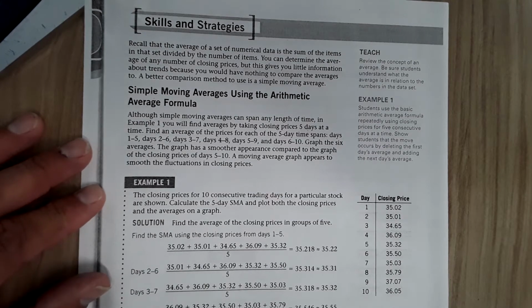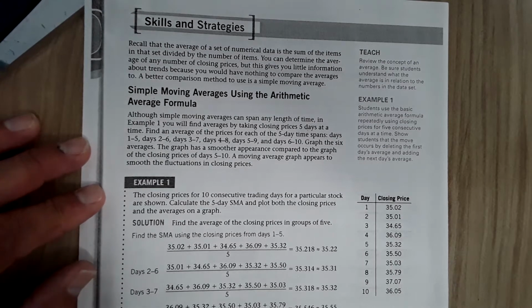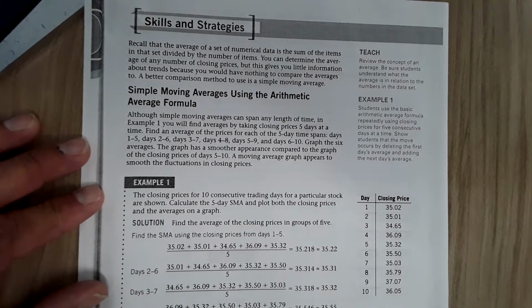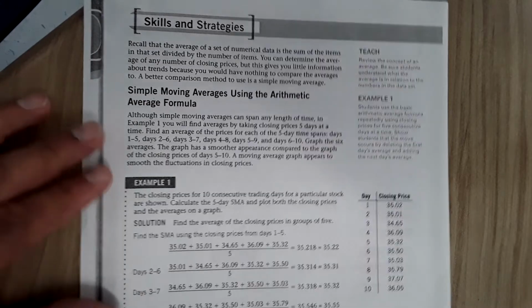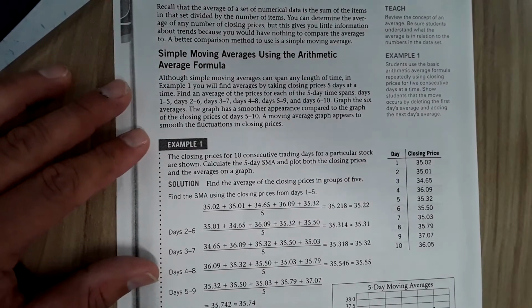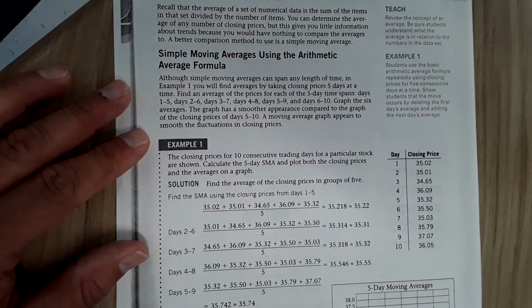Okay, in this lesson we're going to talk about moving averages. If you remember how to take an average, you simply add up all the data figures and then divide by however many data figures there were. So a simple moving average is an average of any particular set of days' closing values.